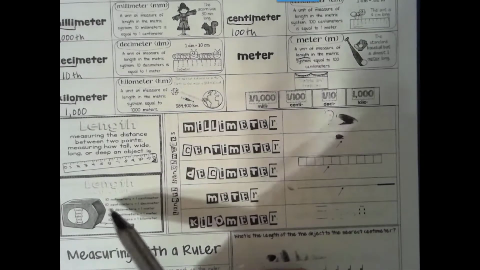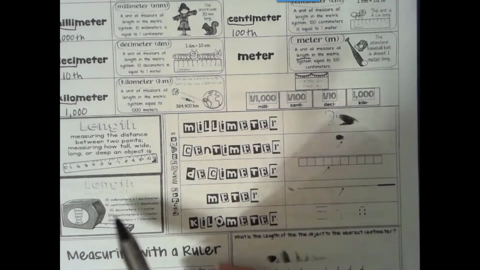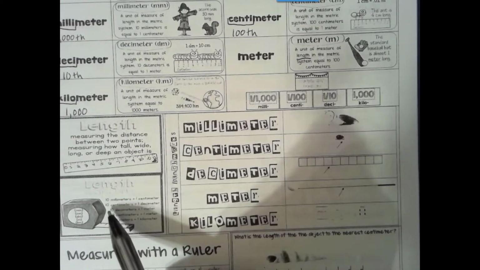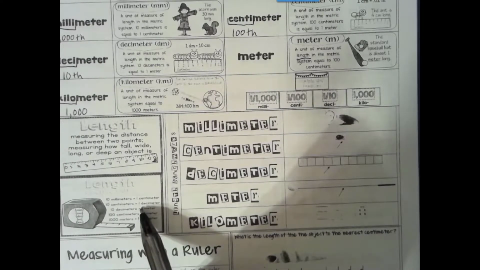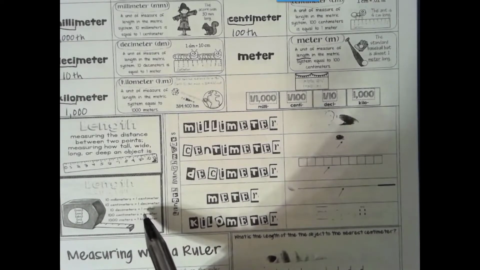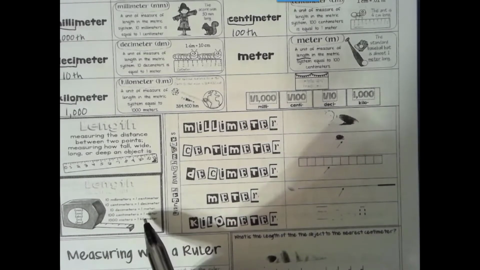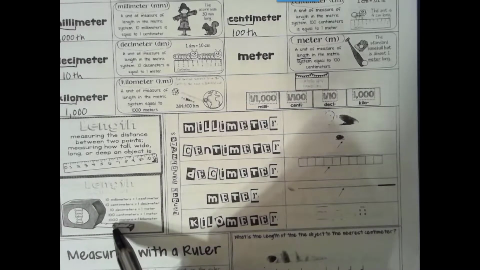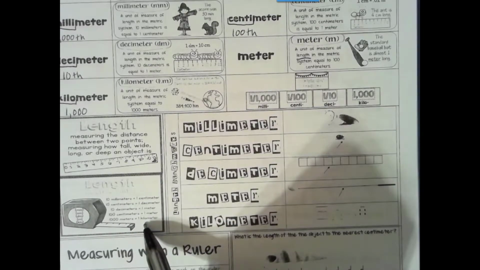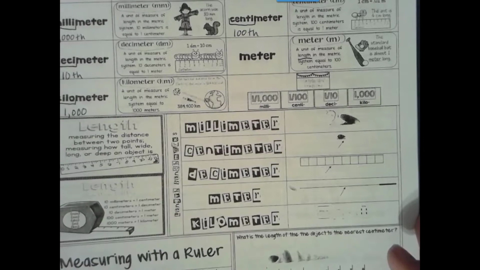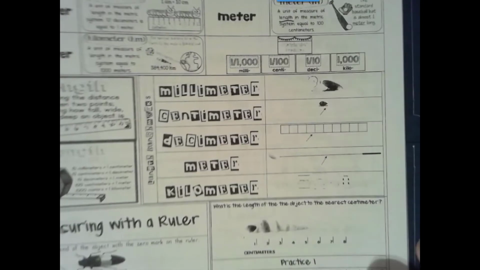Okay. Also, just a reminder, 10 millimeters is 1 centimeter. 10 centimeters is 1 decimeter. 10 decimeters is 1 meter. 100 centimeters is a meter. 1,000 meters is a kilometer. That's the longest length. So millimeters are the smallest, kilometers are the largest.